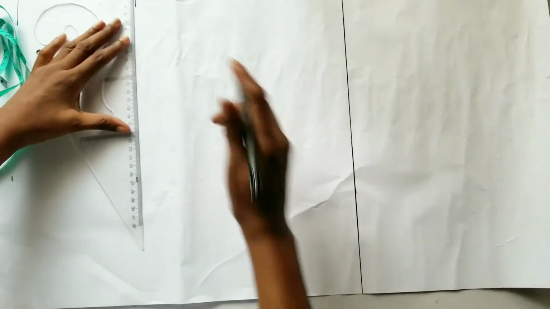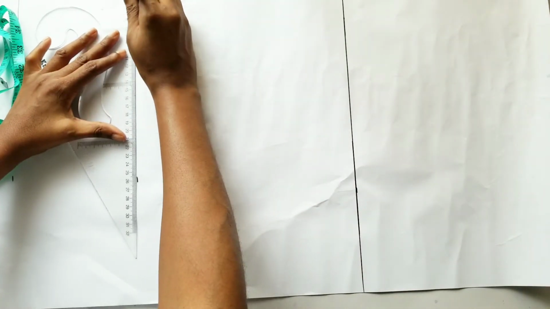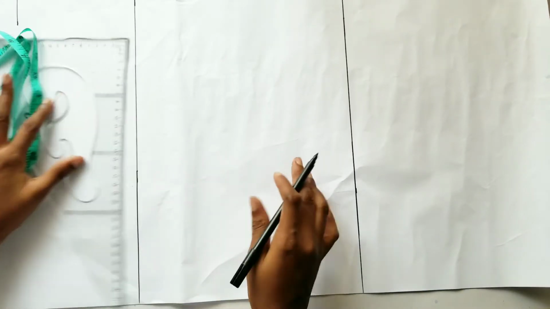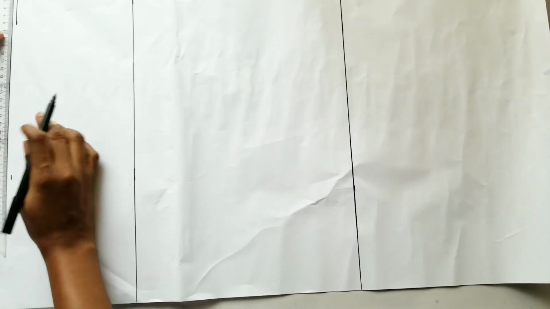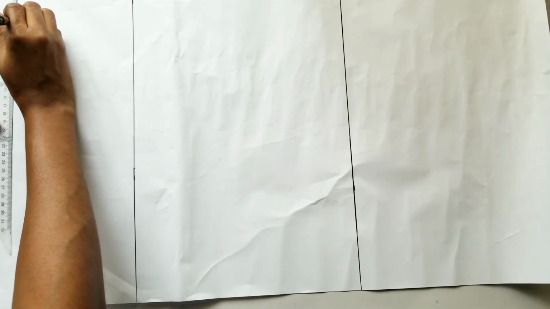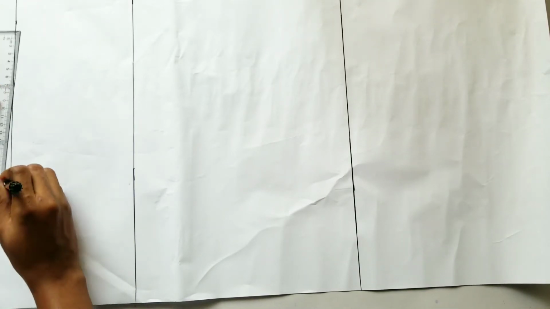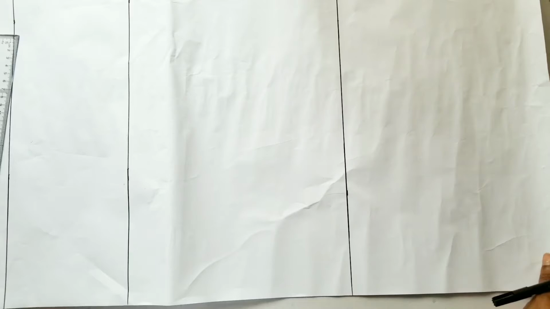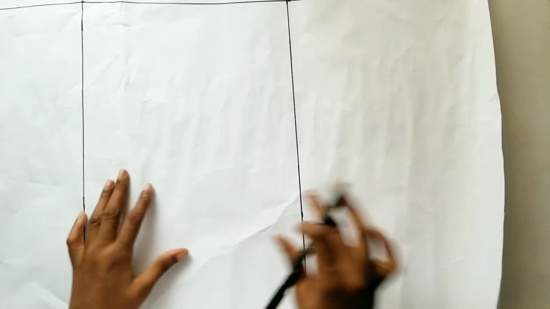Okay, so I'm connecting the 2 points, and I'm extending it this way, and then the same thing with the hip line, M line, sorry. So I'm extending everything. Now I already have all my horizontal lines in place, so now I'm going back to insert my measurements.